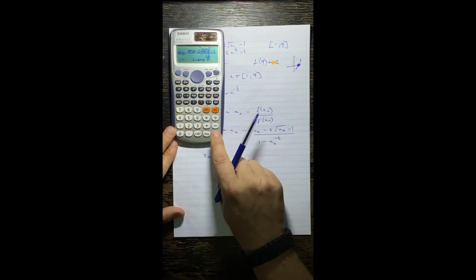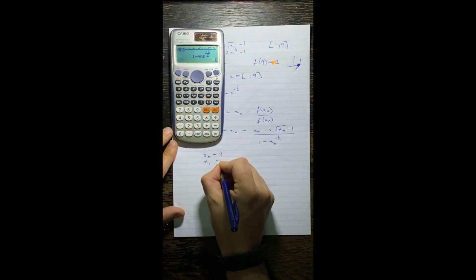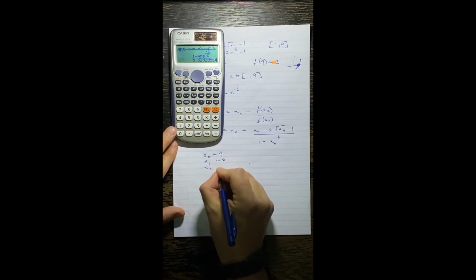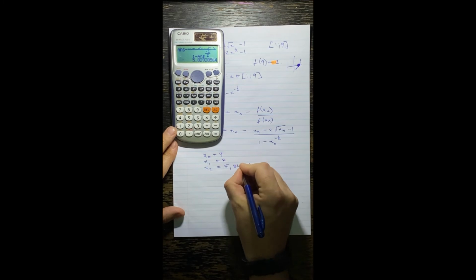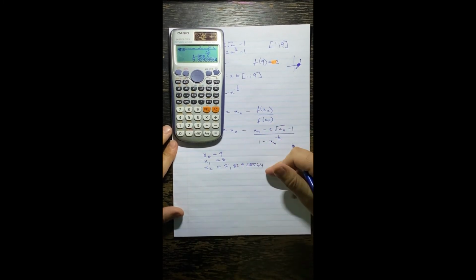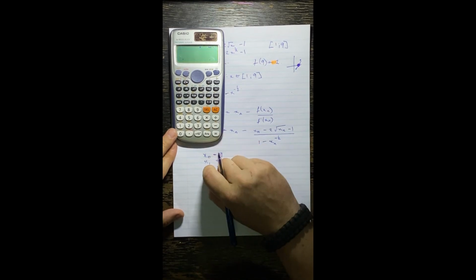Okay, equals once, and we get 6. Two is 5.82842856 4. Grade 11s, notice how I write out the whole number. Okay, I will only round off my final answer to whatever they're asking us to round off to. Okay, next one.